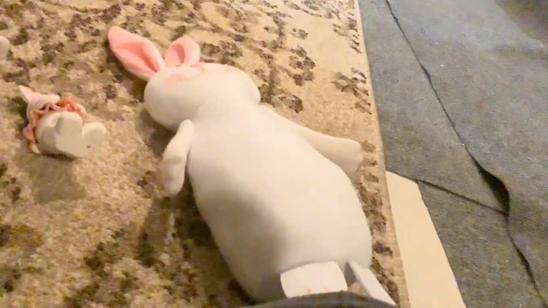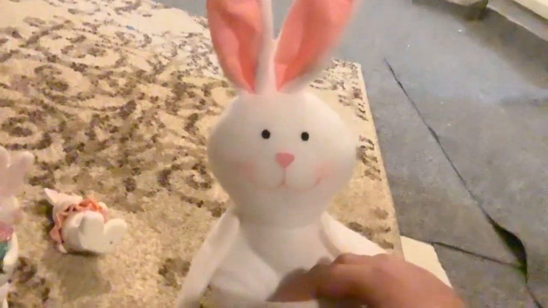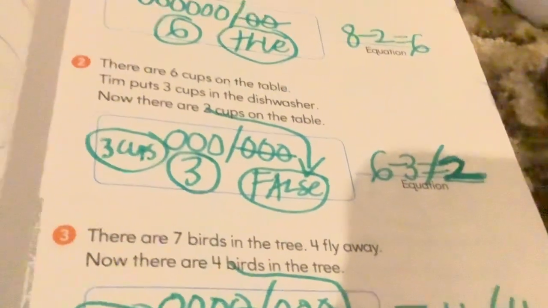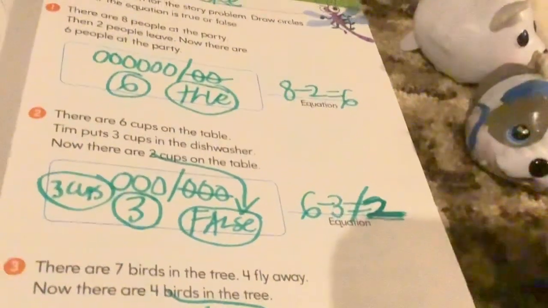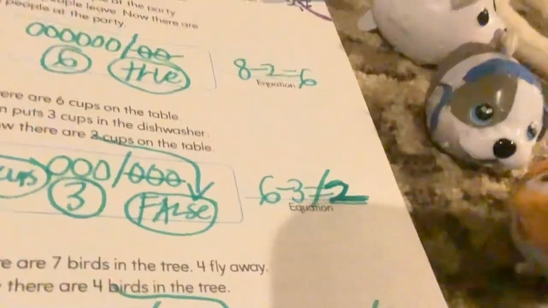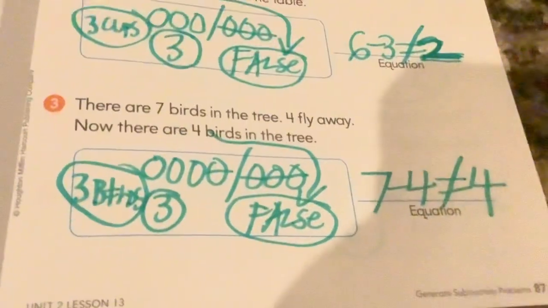There are 2 rabbits there, but then there is 1 extra rabbit, which makes it no longer 2. It is 3. That's the answer. So 6 minus 3 is not equal to 2. 6 minus 3 equals 3. So be careful. They try to trick you sometimes. They really try to prank you.